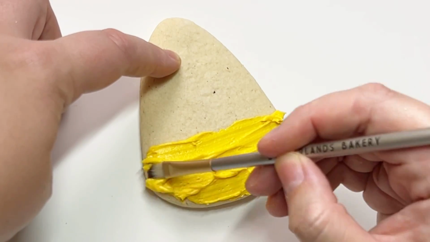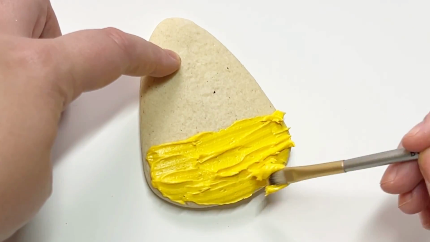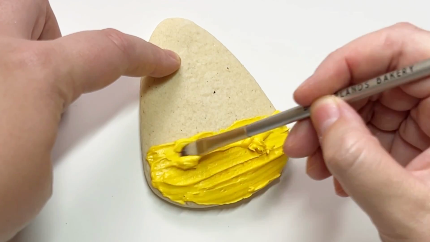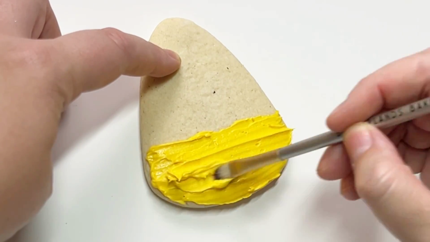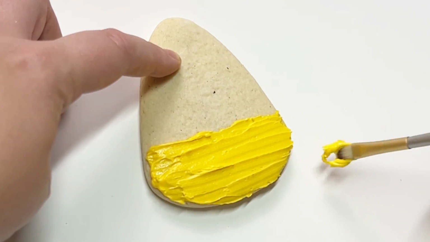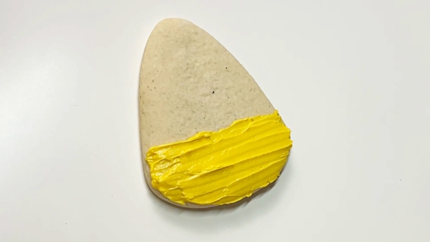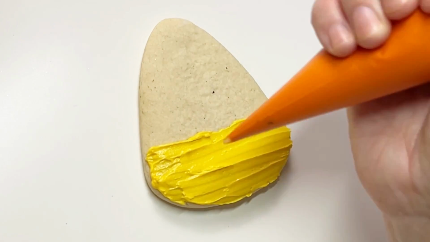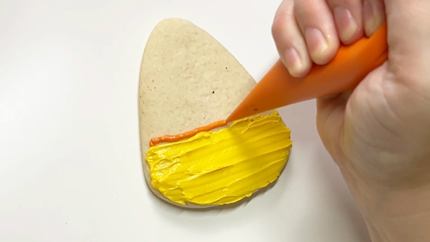The medium peak I think is better because it gives you more texture, which when I'm doing this, I am actually going for as much texture as I can. I really have too much icing on this brush right now, so I just clean that off. And then moving on to the next one.